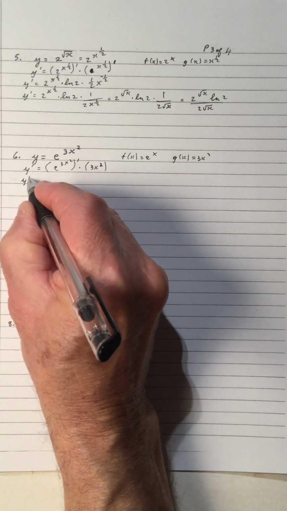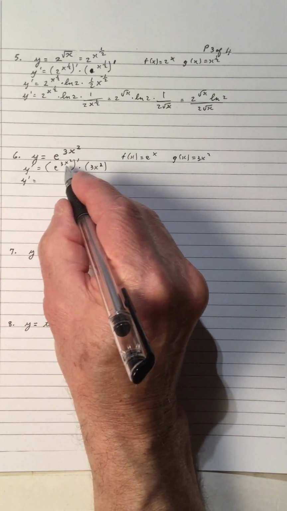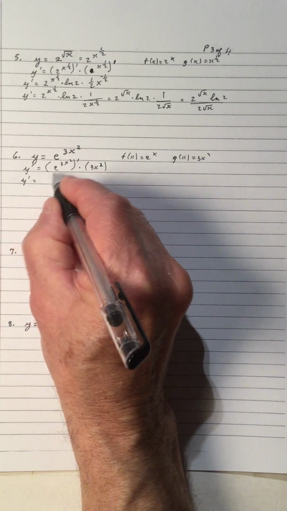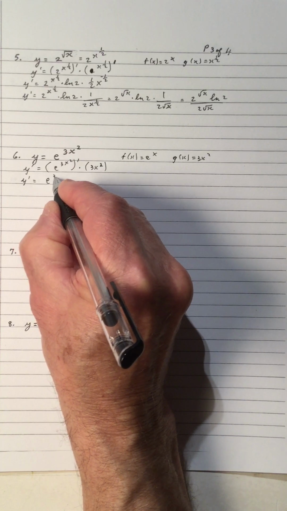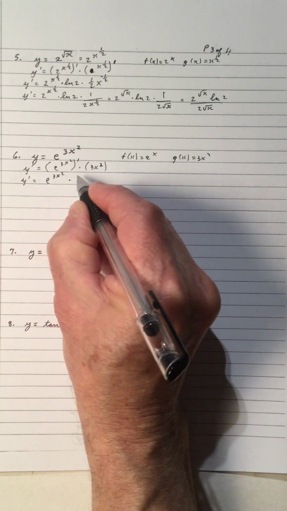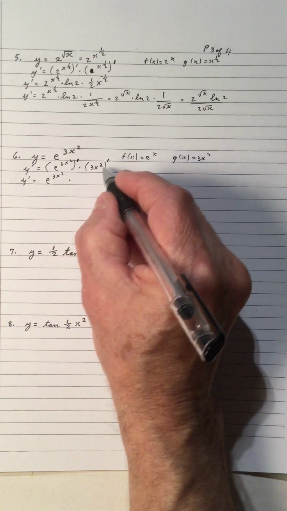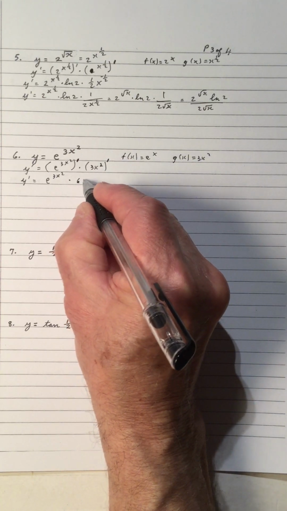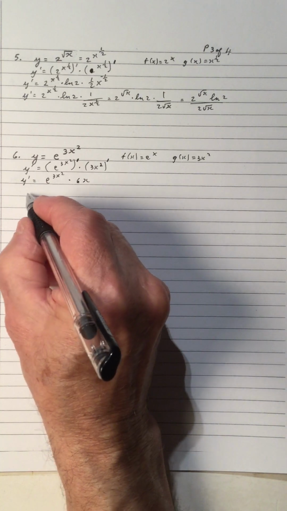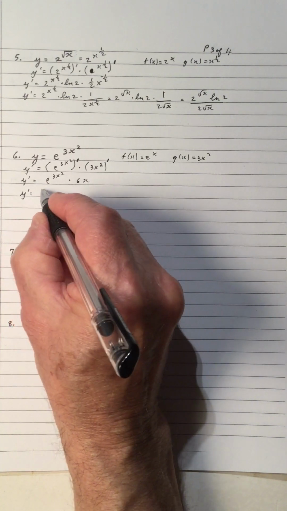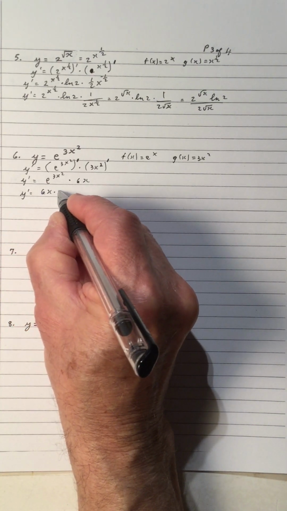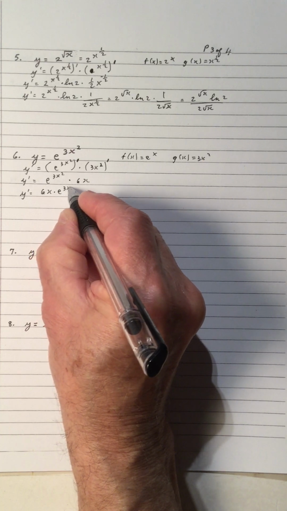The derivative of e to the 3x squared is e to the 3x squared. And, oh, I forgot to put the derivative right there. You gotta be careful. That's a 6x. And I'm going to simplify that, put the 6x in front, times e to the 3x squared.